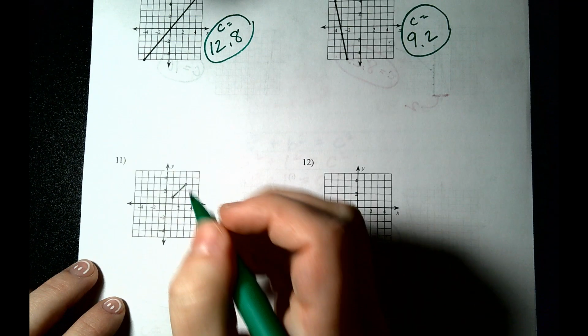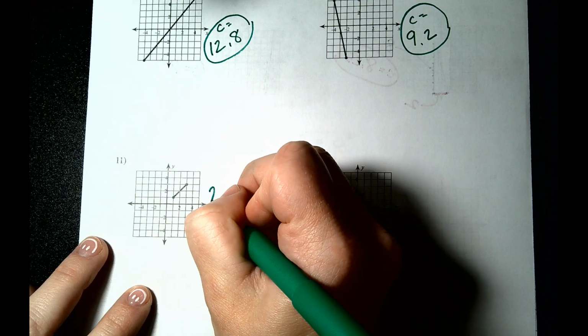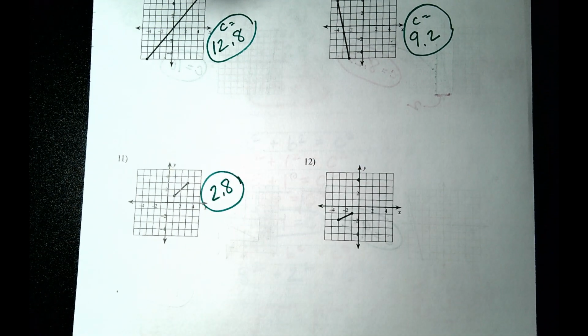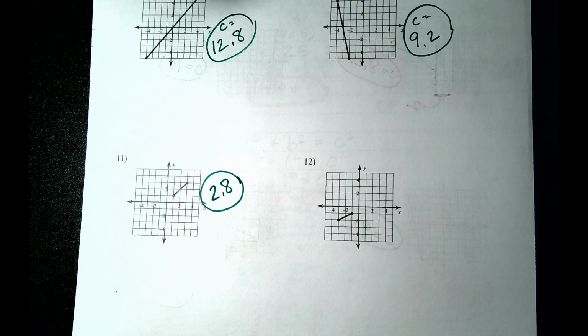Number 11, 2.8. How do you put 3.0? 3.0, was it? What was the actual decimal that you got? I got... I just wrote 3.